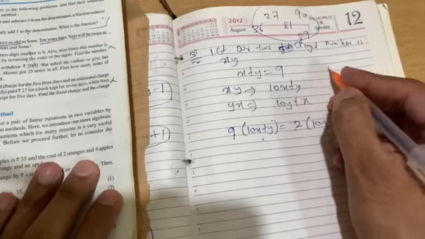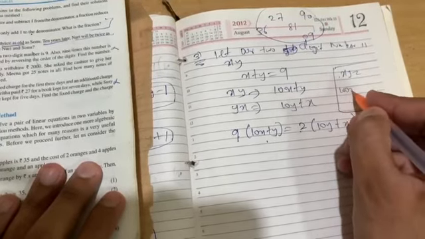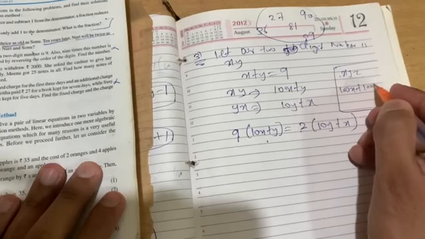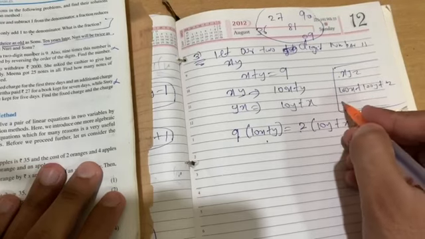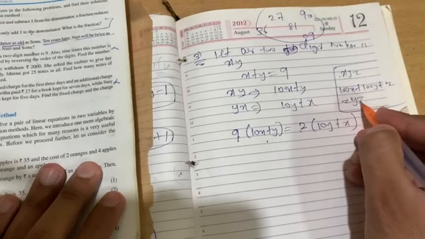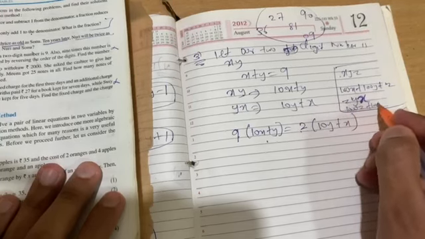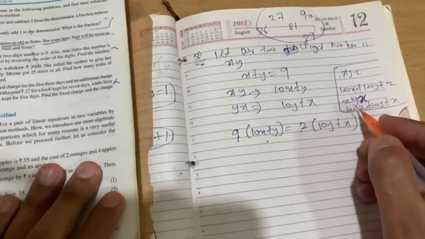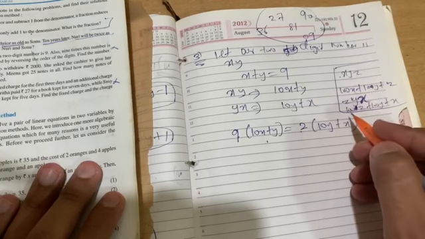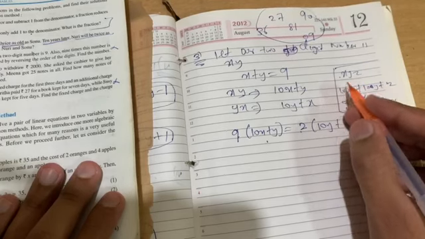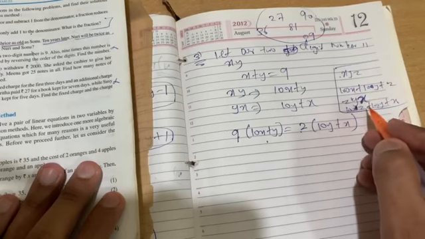It can also be asked as a 3-digit number, so x, y, z. So x will be in the 100's place, y in the 10's place, and z in the 1's place. This will be the number. Sorry, 100 only will come, and the unit's place is 1, the next is 10, then 100. So this will become 100x plus 10y plus z. If they reverse the order, xyz will become zyx, which is 100z plus 10y plus x.